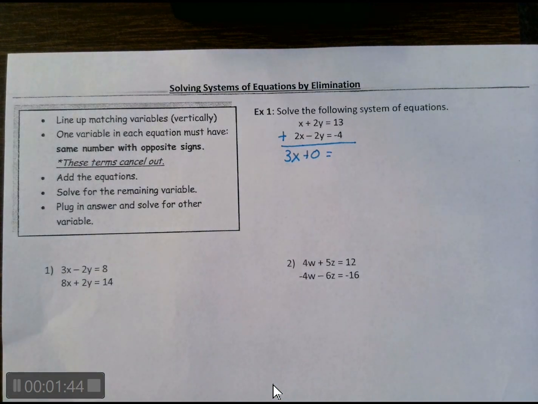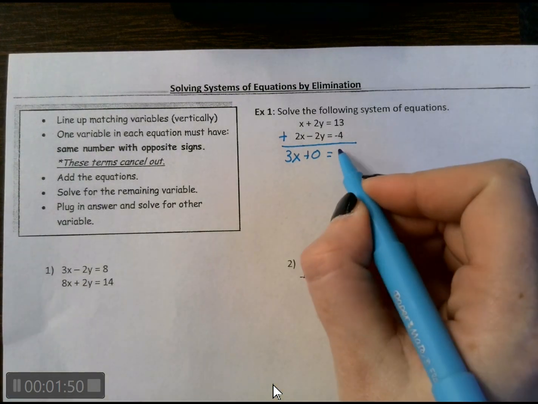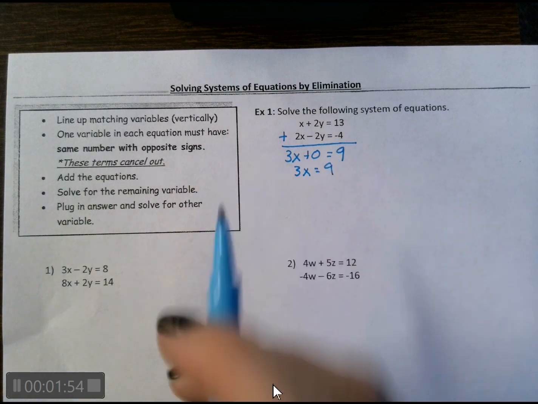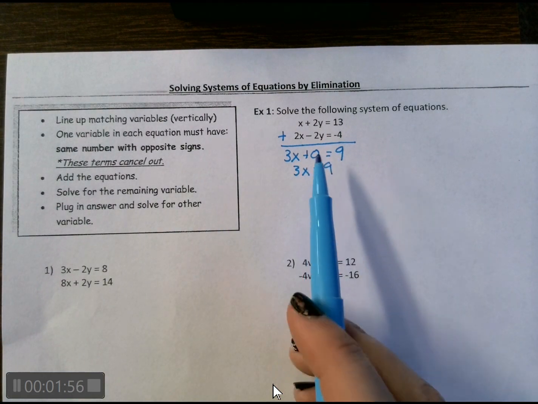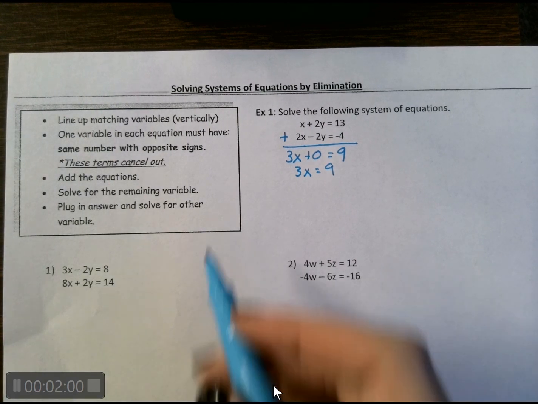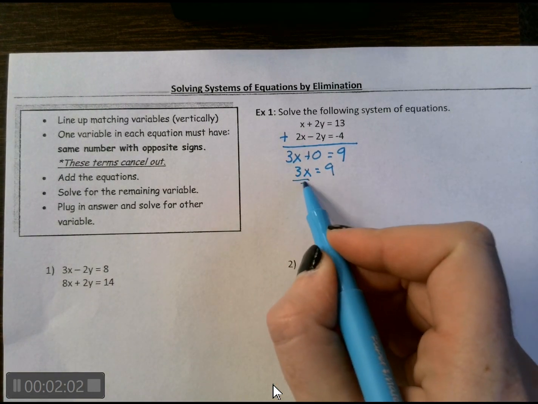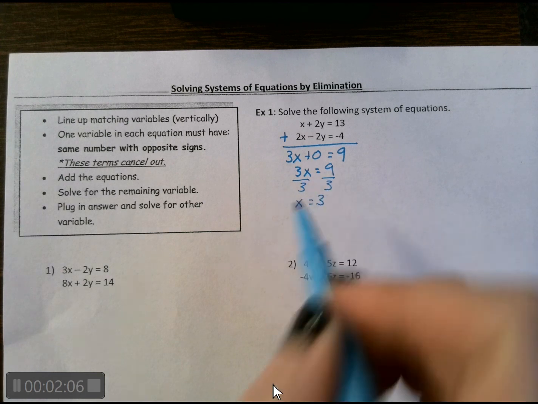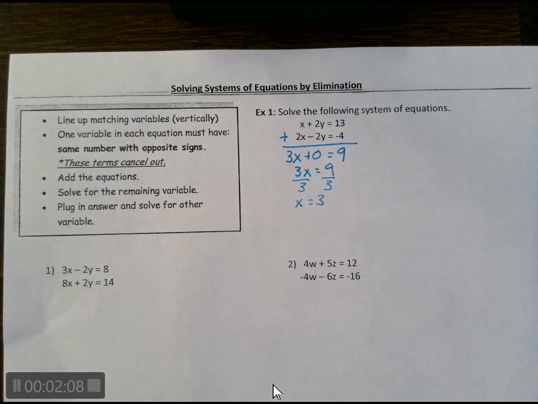And then 13 plus a negative 4 is going to give us 9. Okay, so we have 3x equals 9. From this step to this step, all I did was get rid of that 0 because we don't actually need it. And then we are going to divide both sides by 3. And so x equals 3. Alright, so we solved for x.